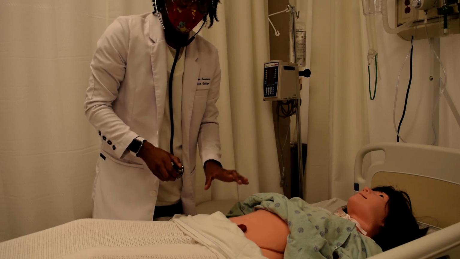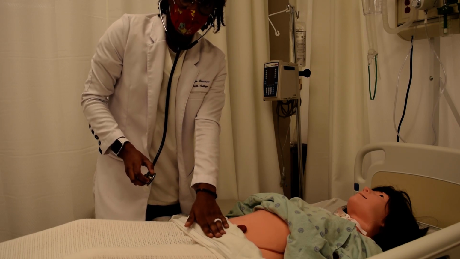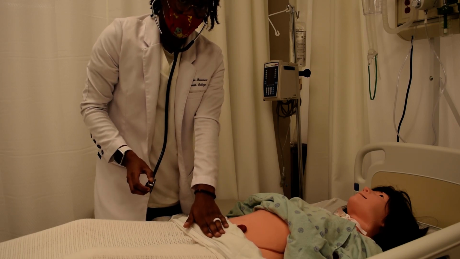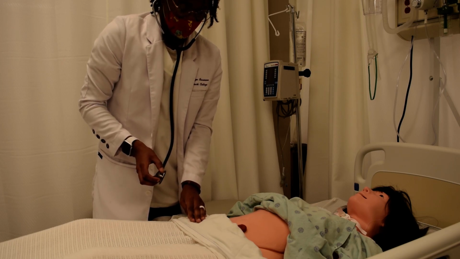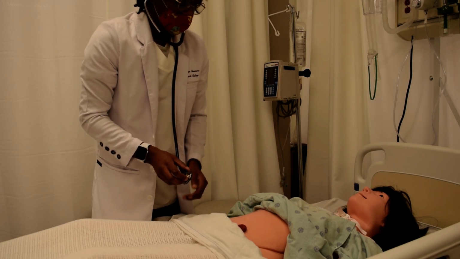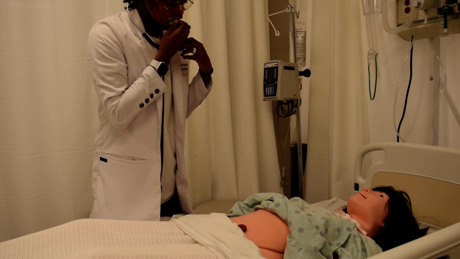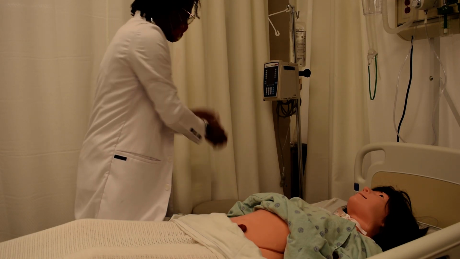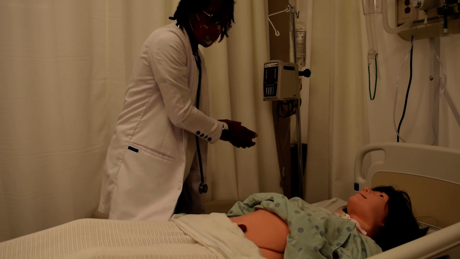She is normoactive. Of course, if it was higher than 30 in 1 minute, she would be hyperactive, and if it was lower than 5, she would be hypoactive. So after we have auscultated, I'm just gonna adjust my mask and wash my hands again. Washing my hands, practicing hand hygiene is important.